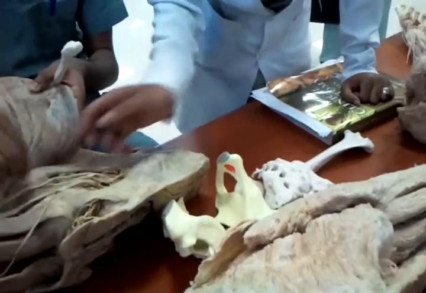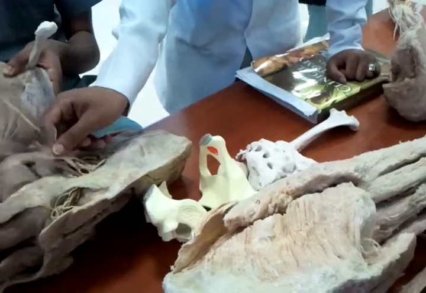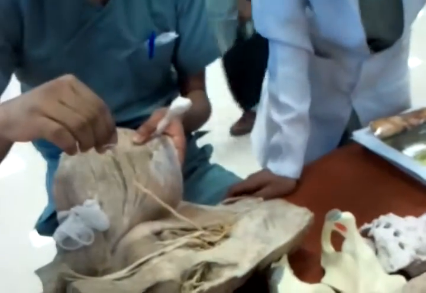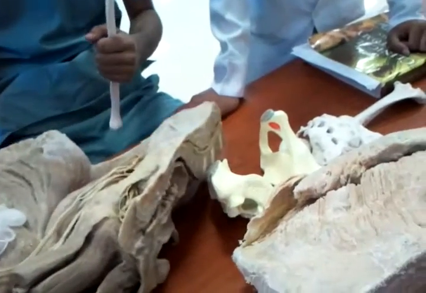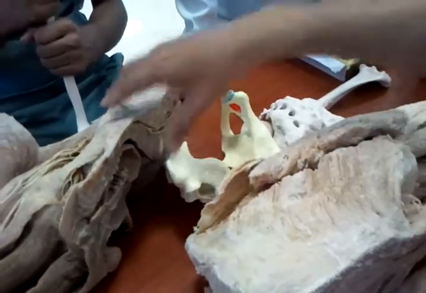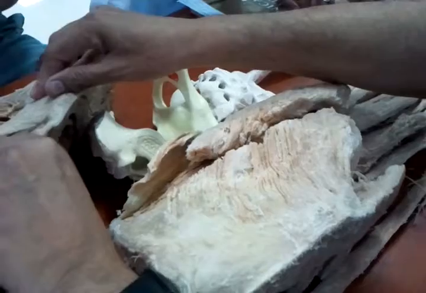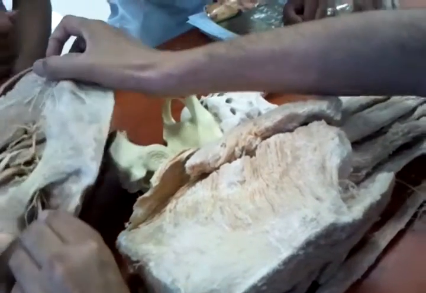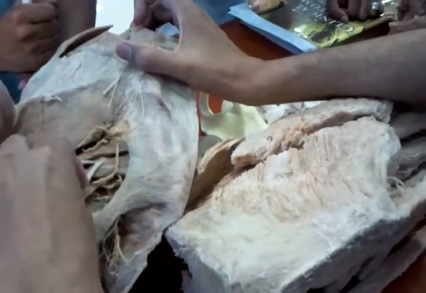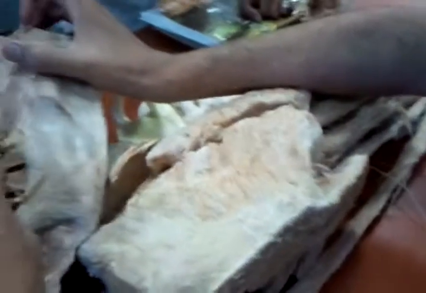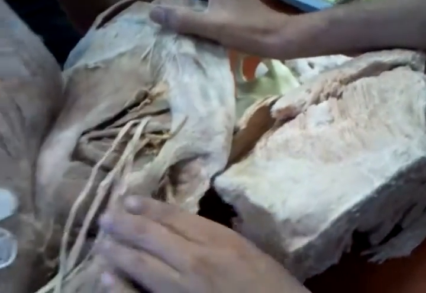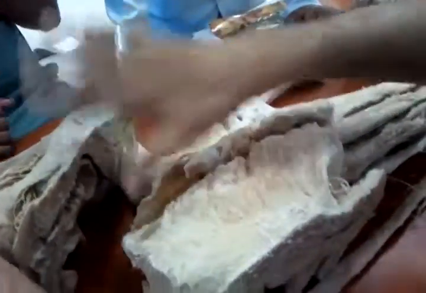Sciatic nerve and sciatica. This is the posterior cutaneous nerve of the thigh. Very long nerve, runs at the back of the thigh. Ideally, this nerve is coming in common with the sciatic. Sometimes it pierces the piriformis and appears. These are very little variations.